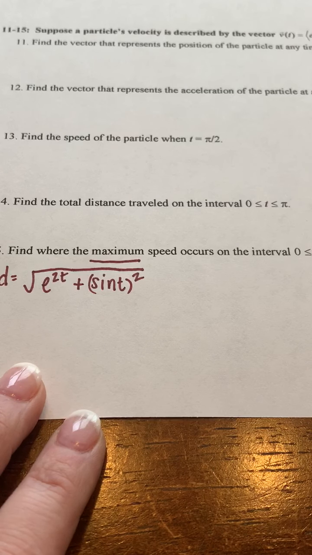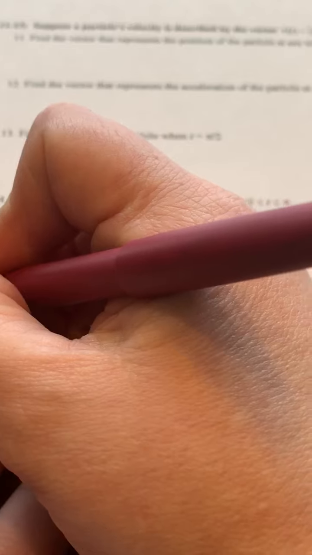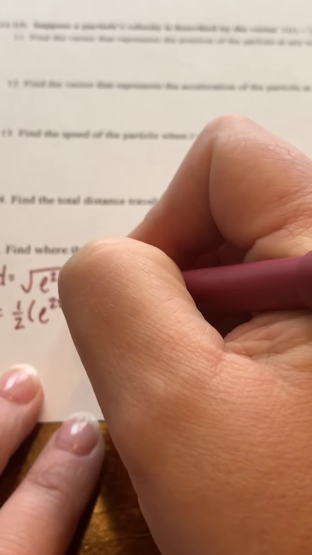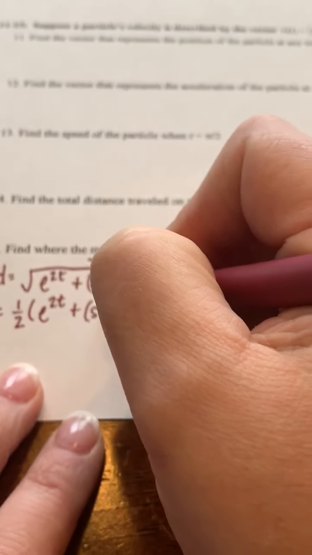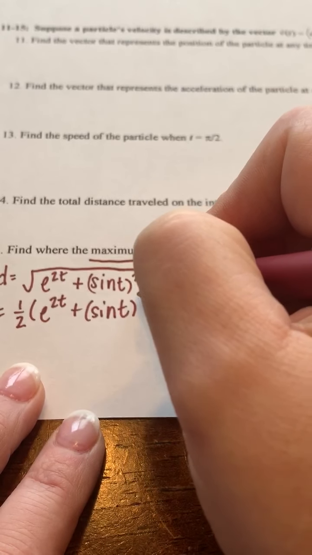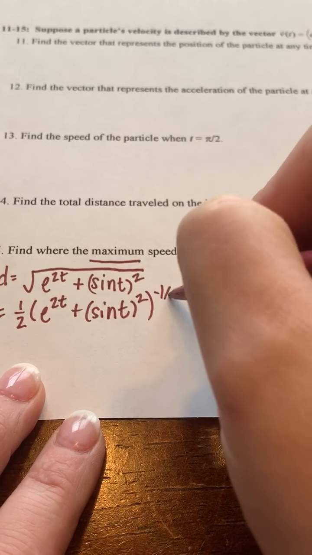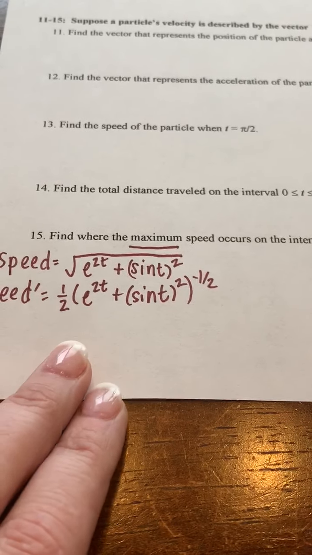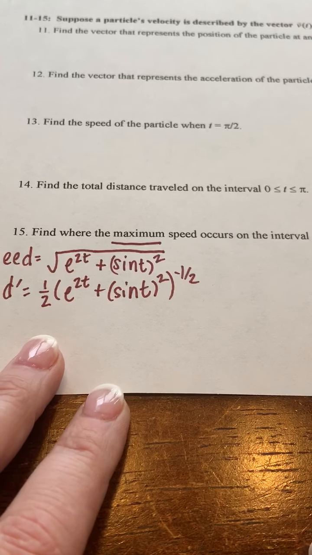To take a derivative, I'm going to assume this is raised to the 1/2. I know the derivative of anything to the 1/2 is 1/2 anything to the negative 1/2. So speed prime is equal to 1/2 times (e^(2t) plus sine squared of t) to the negative 1/2, times the derivative of the inside.